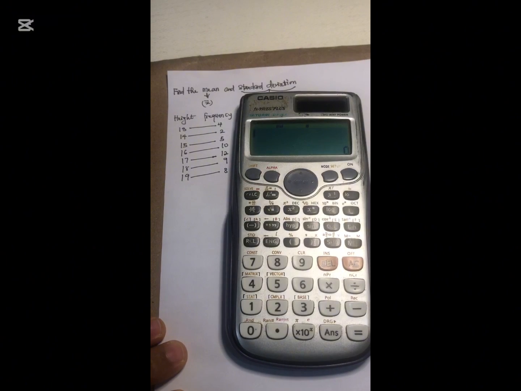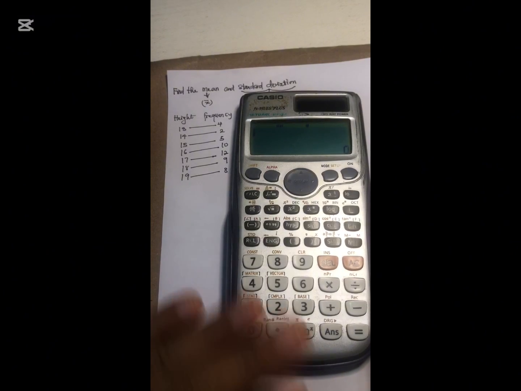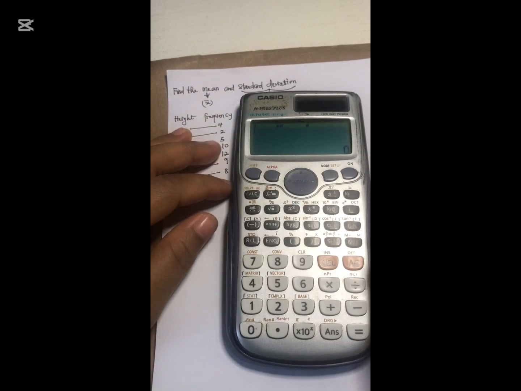How do you clear the memory? To clear your memory, you have to press Shift 9. You can see these options that popped up. We want to clear all the memory, which is 3.